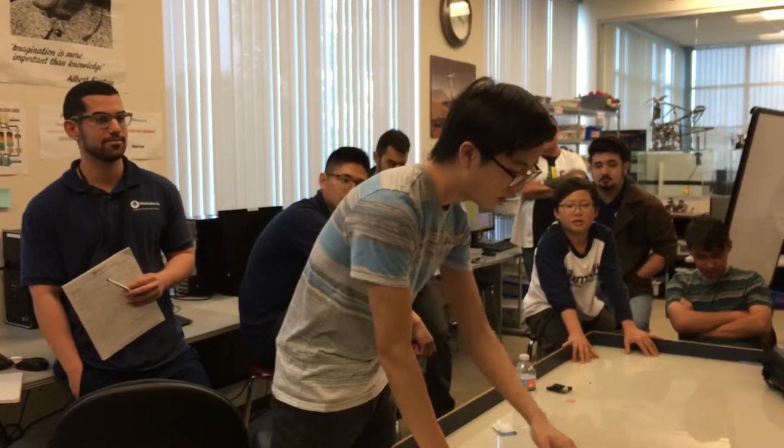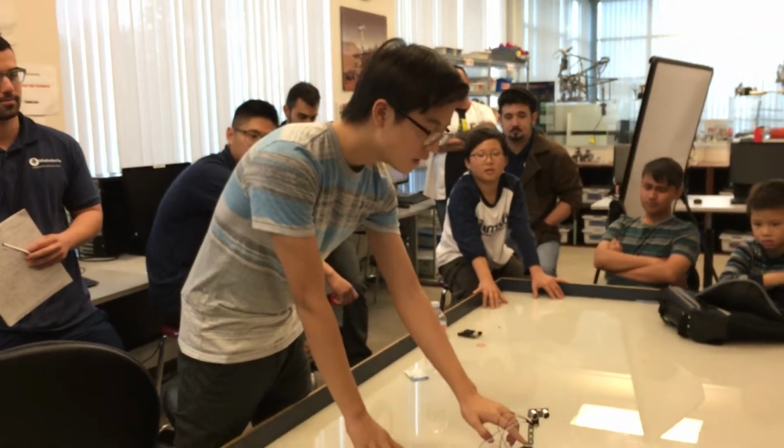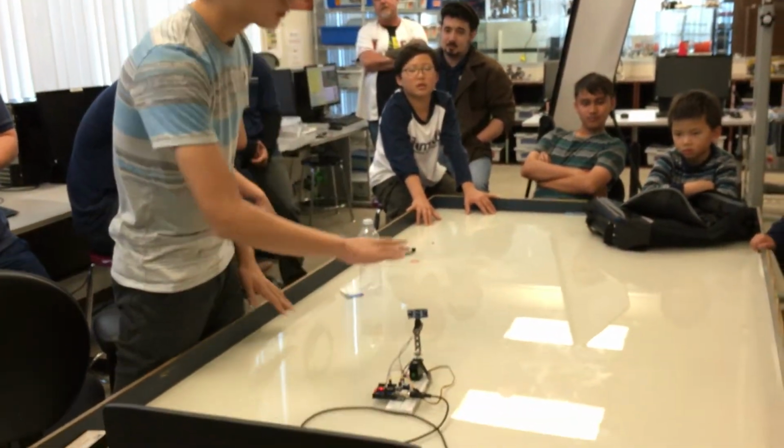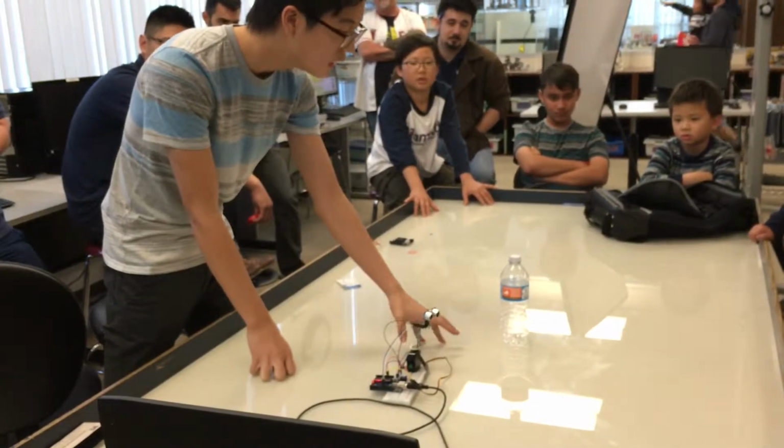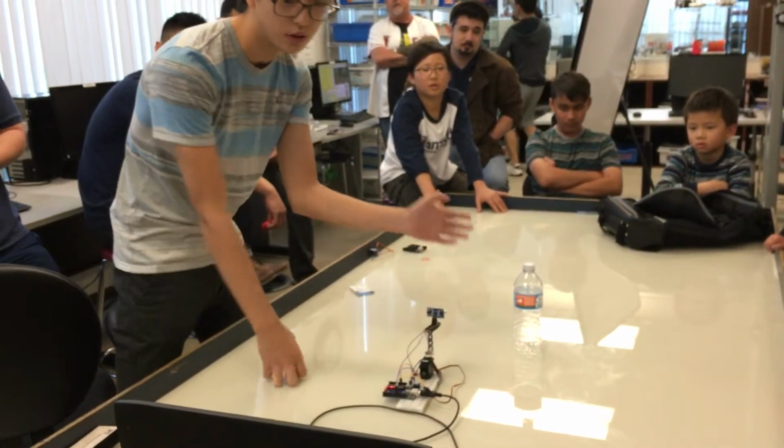So that's what I'm putting on. I put it on a motor right now. What I'm trying to do is that when it goes around, I can put an object in front of it, and I can tell not only how far it is, but also where it is in position.